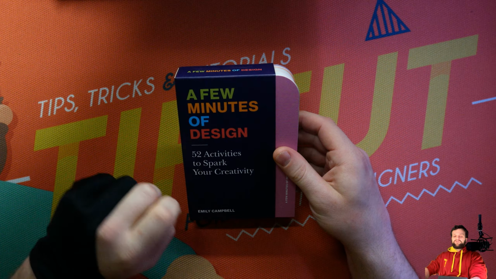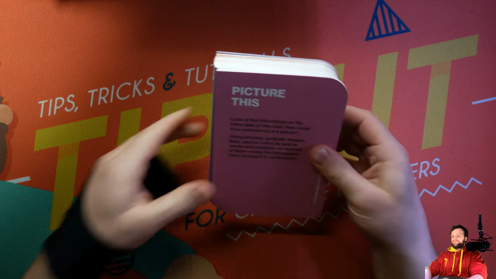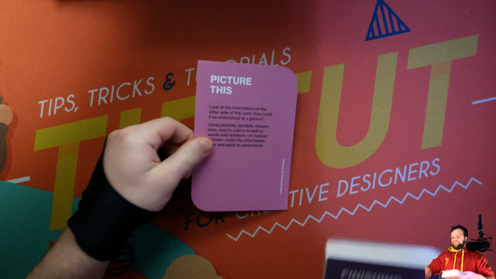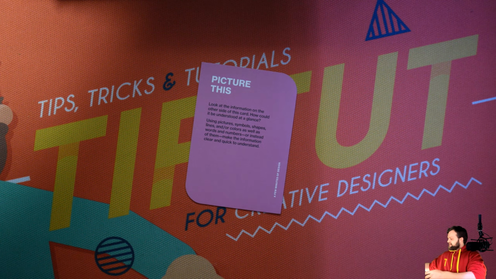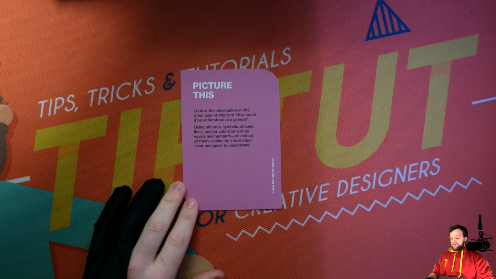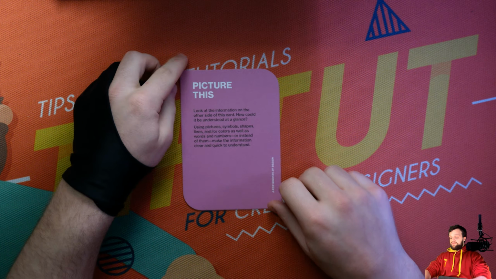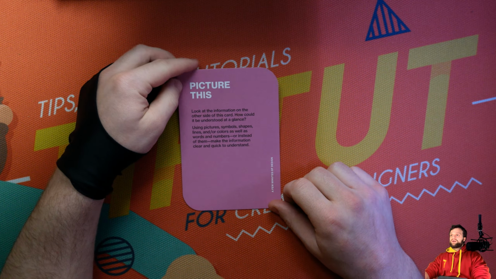This is just a series of graphic design tasks on cards, and each week we do one of these tasks picked randomly from the top of the pile. This one is picture this. Look at the information on the other side of this card. How could it be understood at a glance? Using pictures, symbols, shapes, lines and or colors, as well as words and numbers, or instead of them, make the information clear and quick to understand.